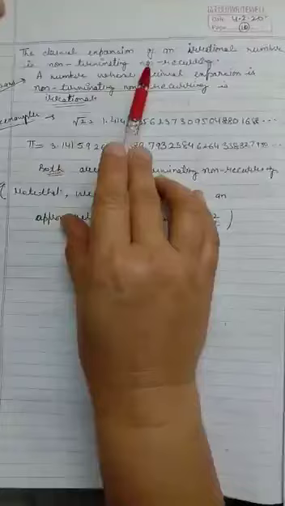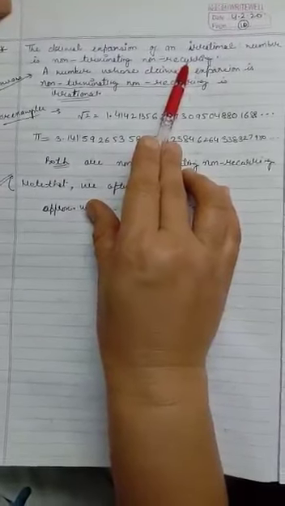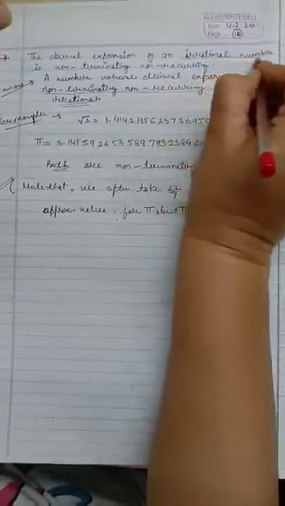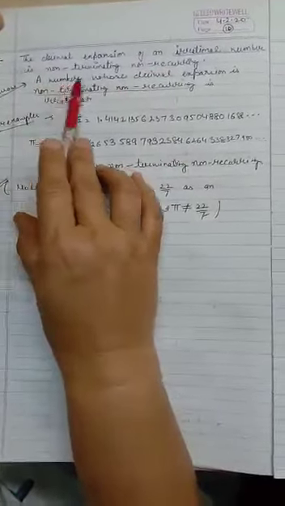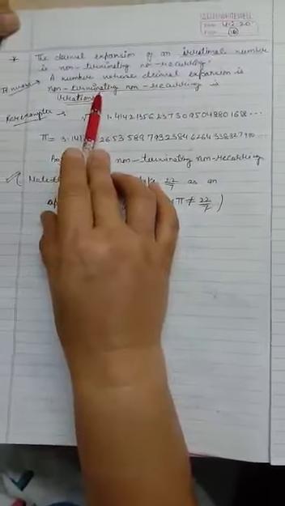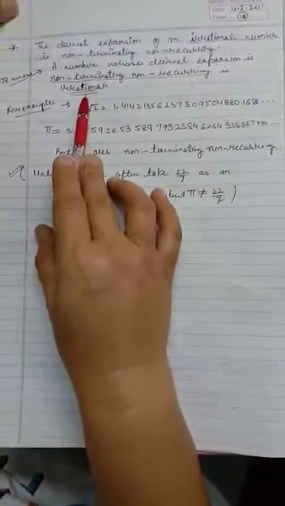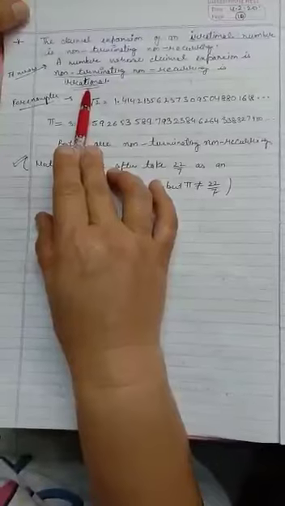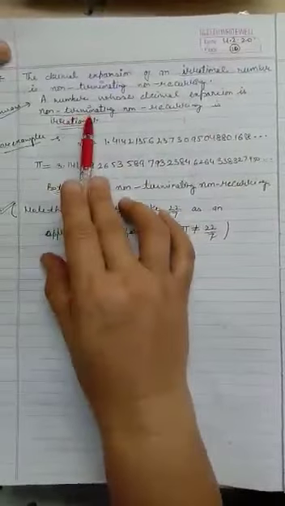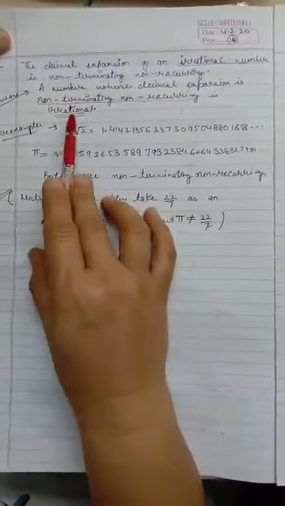Now next, the decimal expansion of an irrational number is non-terminating, non-recurring. It is the opposite of rational number. Non-recurring means non-repeating. It means a number whose decimal expansion is non-terminating, non-recurring is an irrational number. So again, we have discussed one more definition of irrational number in the form of decimal expansion, that a number whose decimal expansion is non-terminating, non-recurring is known as irrational number.